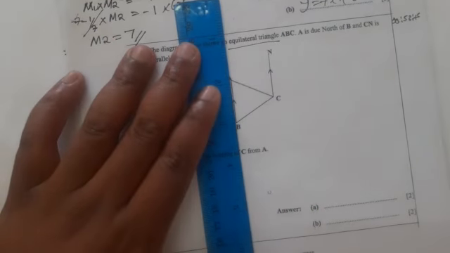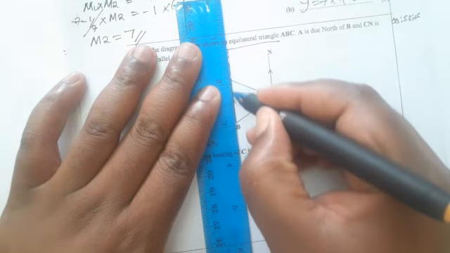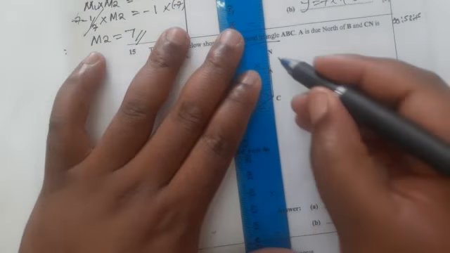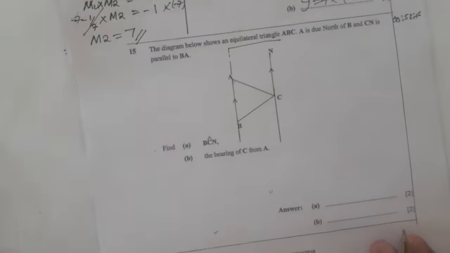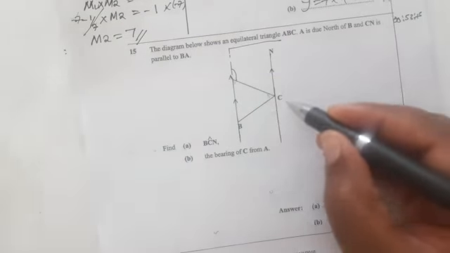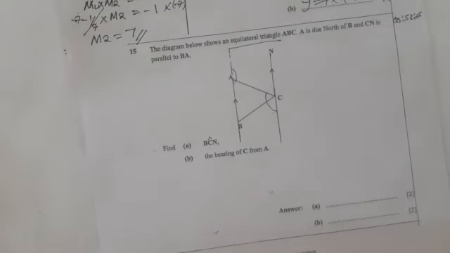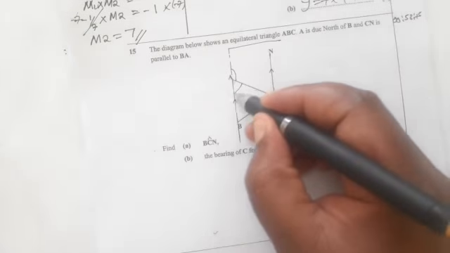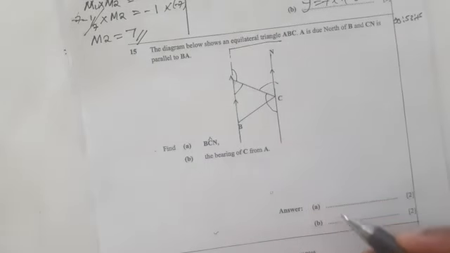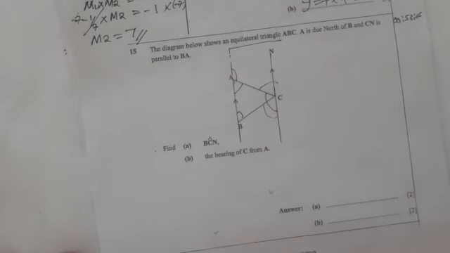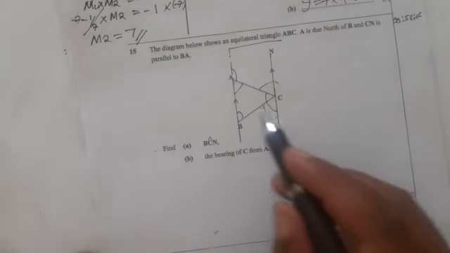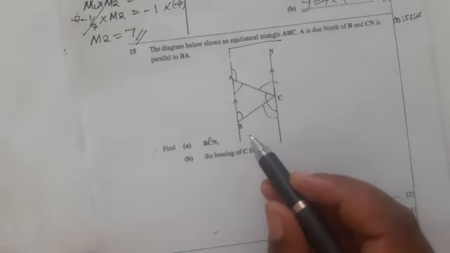So before I even look at this one, I would even encourage you to extend these lines. They always help us. All right, we have got this. So now, you need to know that this angle here and this one here, they are the same. This angle here and this angle here, they are the same. This one alone and this one, they are also the same. Those are alternate angles.